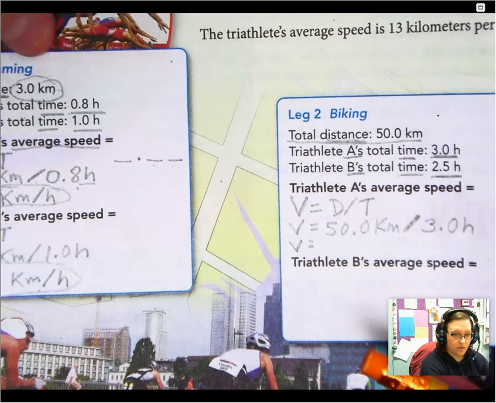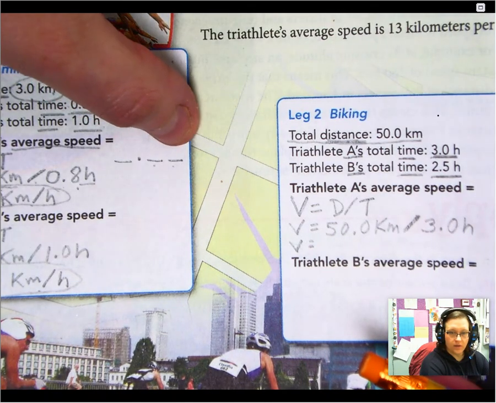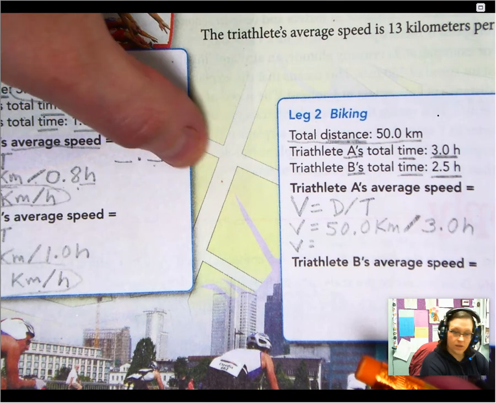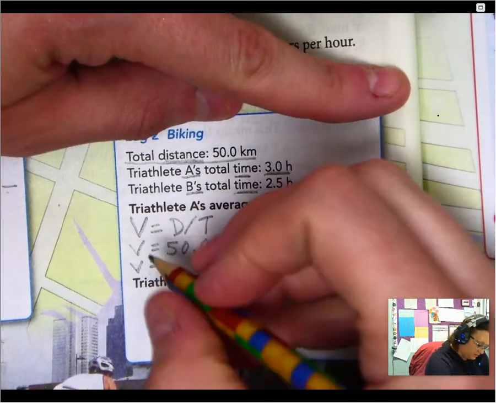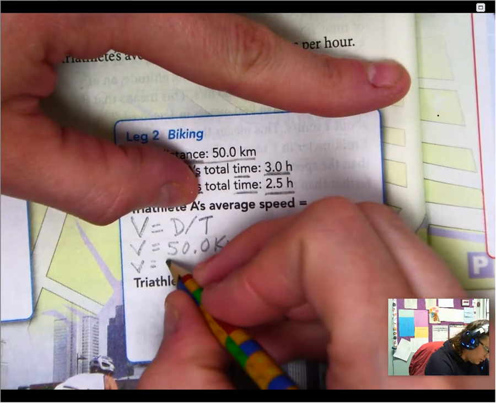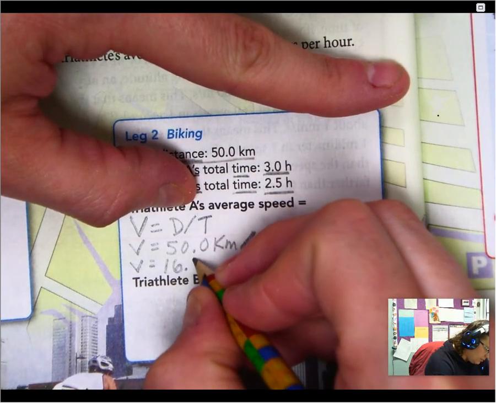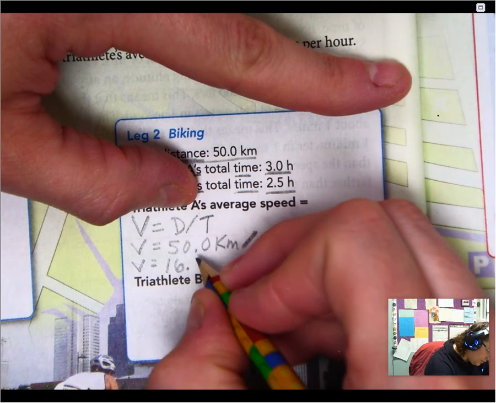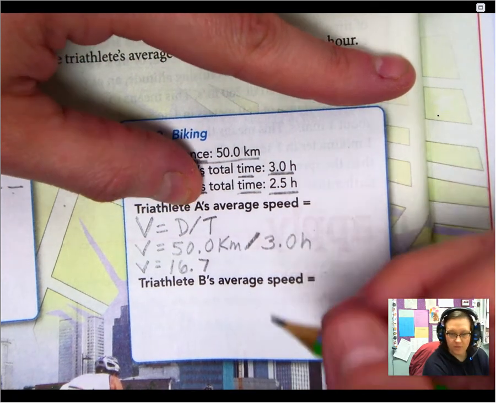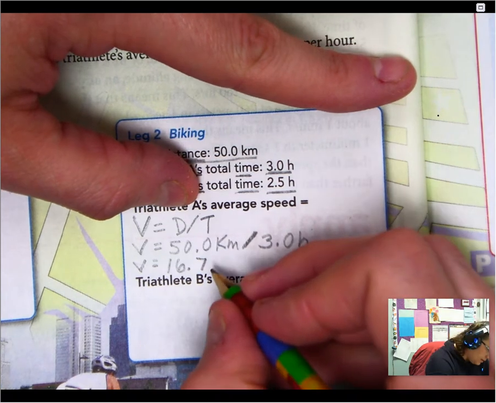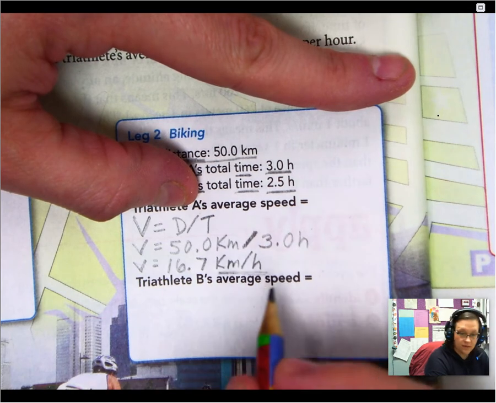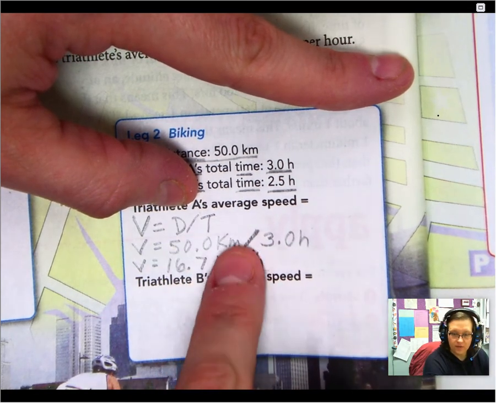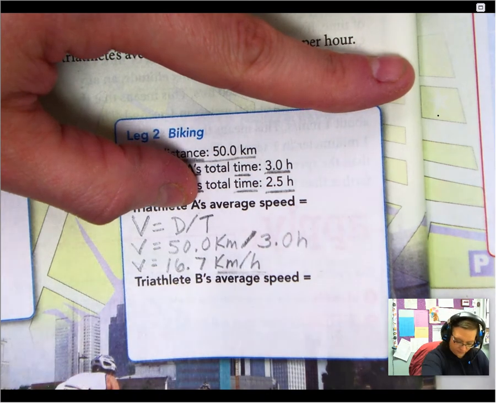Remember, you can round to the nearest tenth or hundredth, but we don't need a big, huge, long number for an answer. Okay, so feel free to use a calculator, but you need to round that number so that we're not dealing with huge numbers. So 16.66, I believe, is what shows up, and then some more digits. So if we round that, we get 16.7 kilometers per hour. You must have the units. You cannot just have 16.7 and be done. Okay.